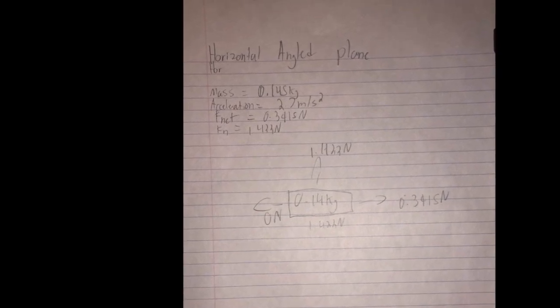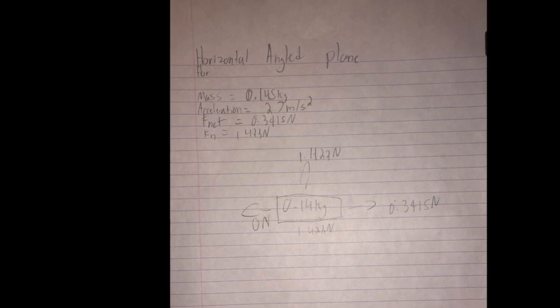The horizontal angle plane graph has a mass of 0.145 kilograms, an acceleration of 2.7 meters per second squared, a net force of 0.3915 newtons, and a normal force of 1.422 newtons. For the force diagram, we see 1.422 newtons up, 0 newtons to the left because the friction is negligible, 0.3915 newtons to the right, and then 1.422 newtons down.